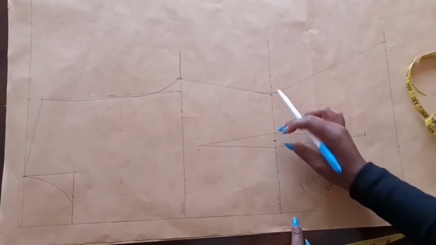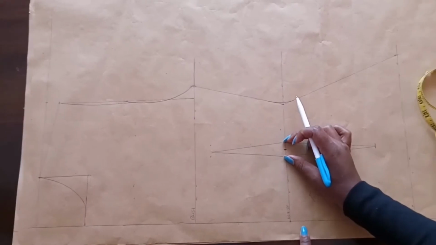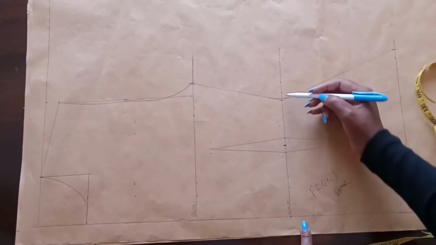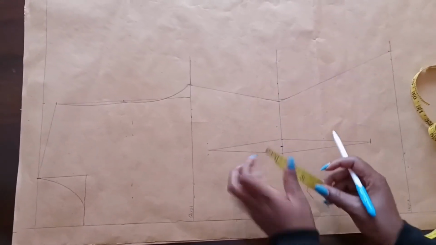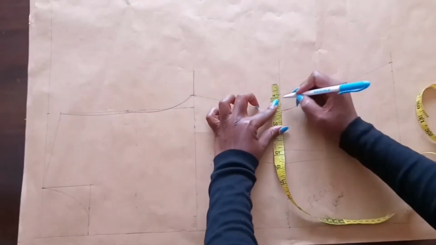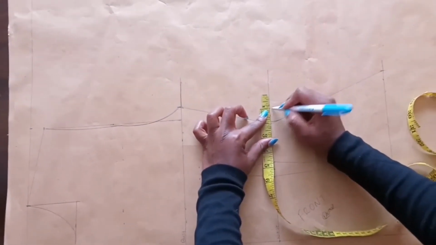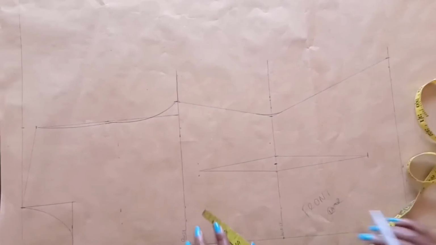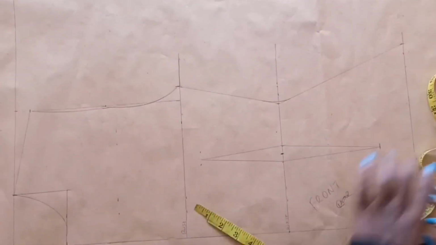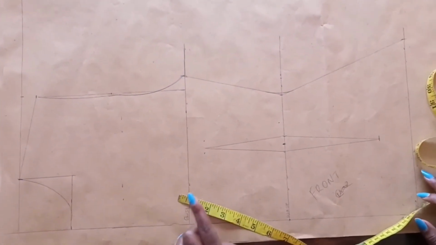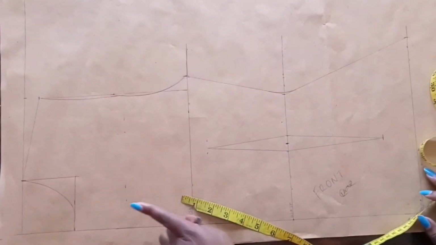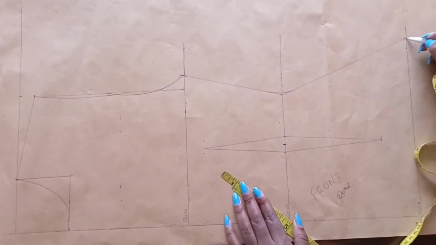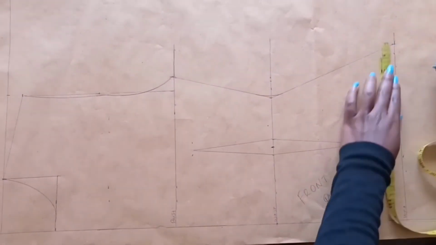At the waist, we are going to take in this 1 inch for the dart. So we are going to add this 1 inch outside. Then we are going to add now the allowance all round. We are going to add 1 inch allowance all round. So starting from here, 1 inch.